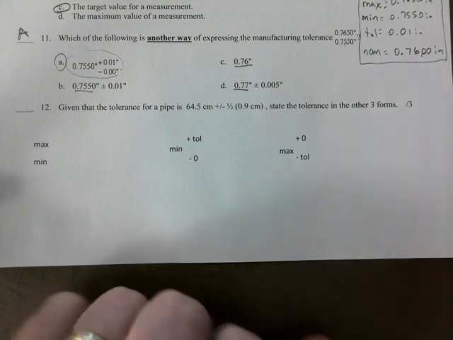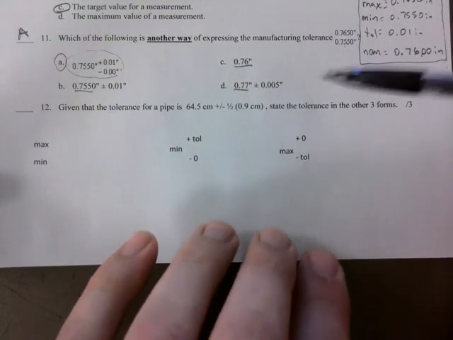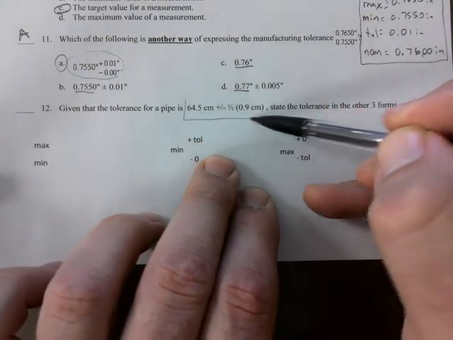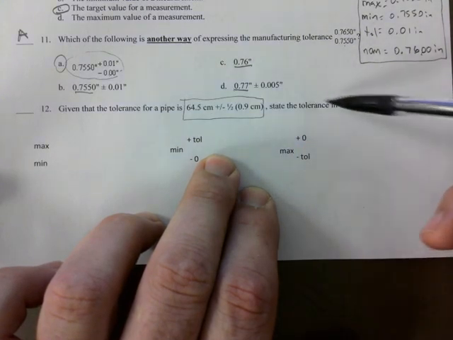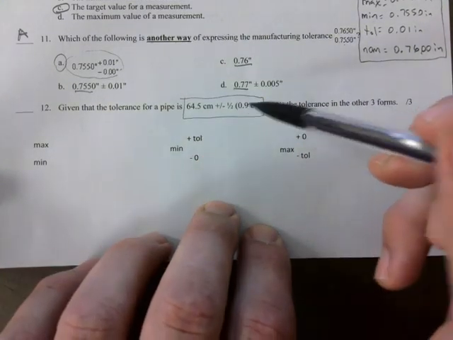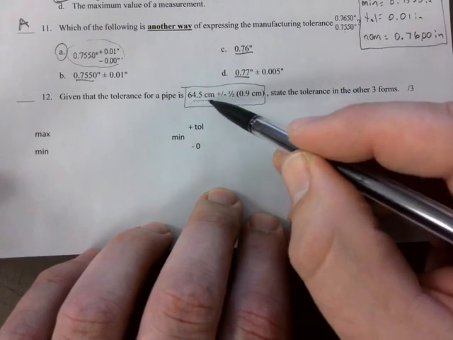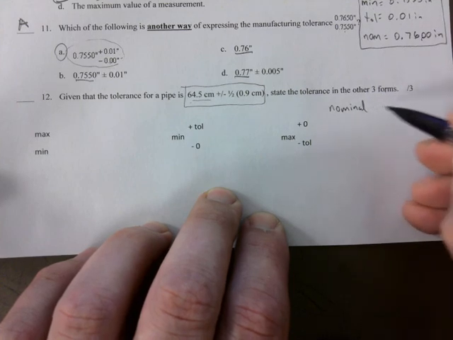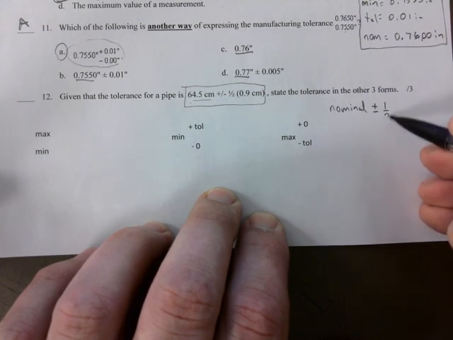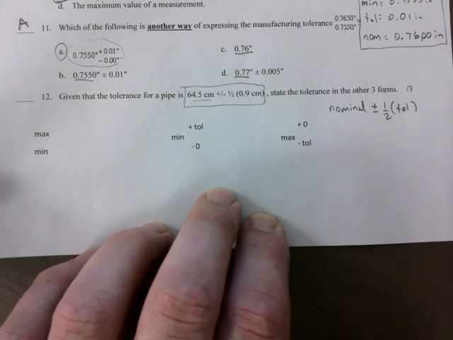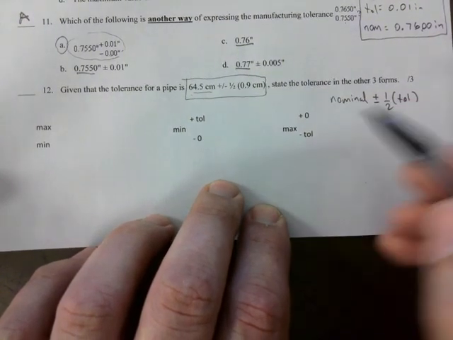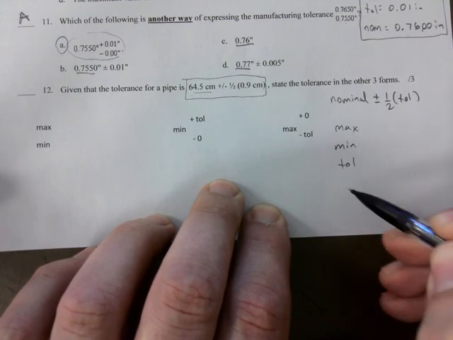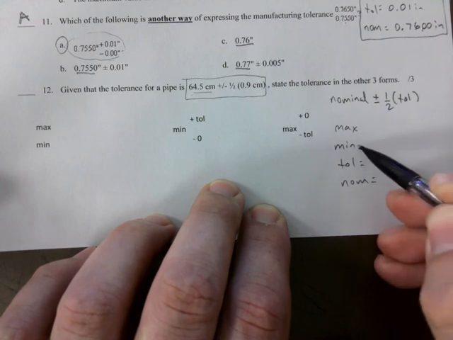Watch this one, it is also another lesson from Friday. Given the tolerance of the pipe as being this, state the tolerance in 3 other forms. Before I do anything, you should recognize this form. This is a nominal plus or minus half of the tolerance. That should be on your study sheet. You should recognize that format, so you can get the max, the min, the tolerance, and the nominal just by looking at it.